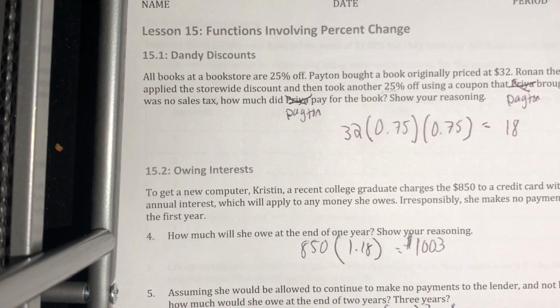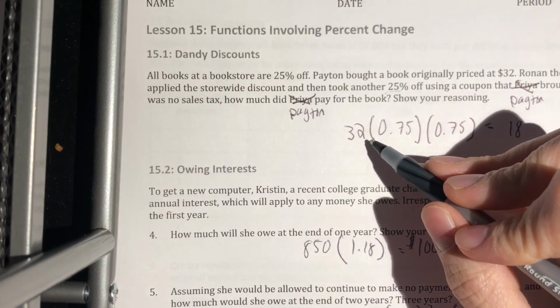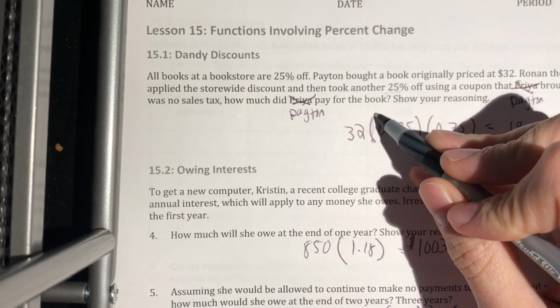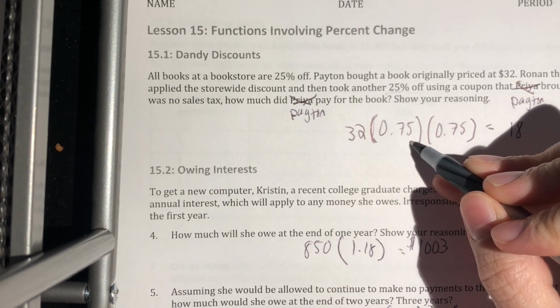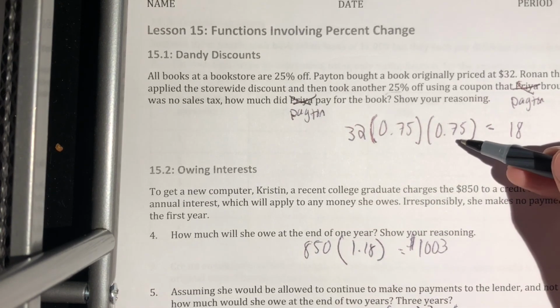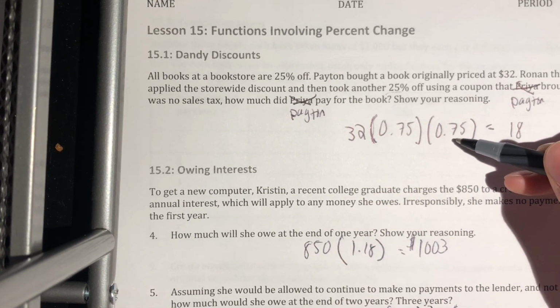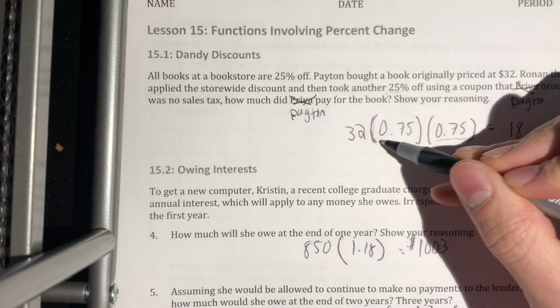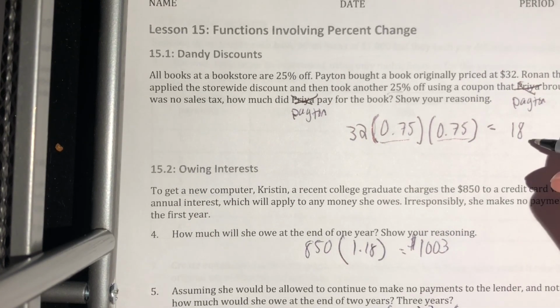Okay, this dandy cashier, Ronan, made her pay 75% of the original price because it's 25% off. And then she had a coupon for 25% off. So a coupon that says I am only going to pay 75% of that remaining amount. So she ends up paying $18 for that book.